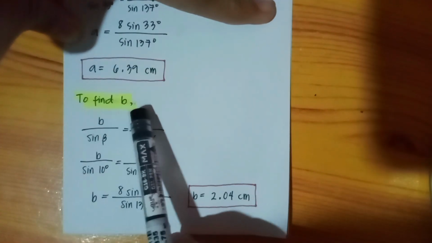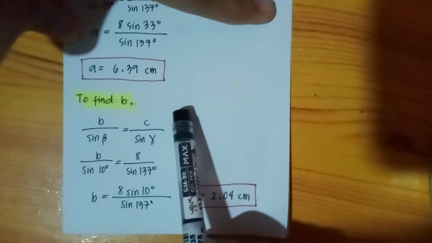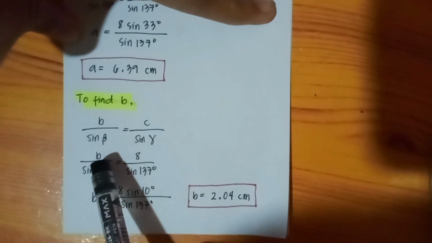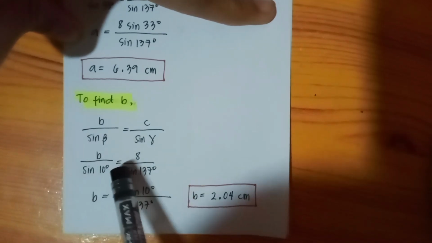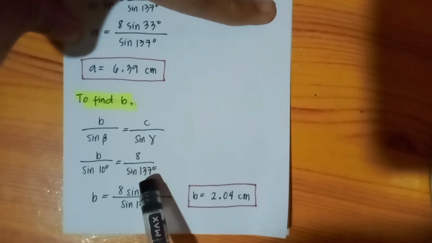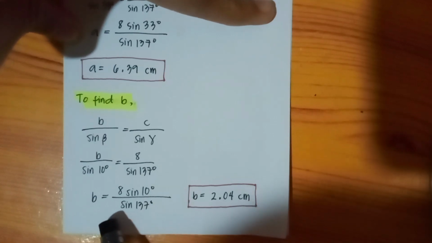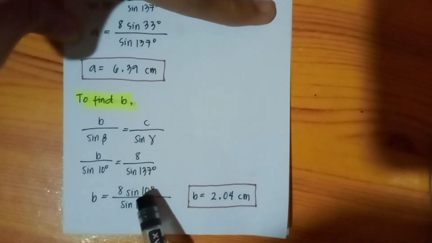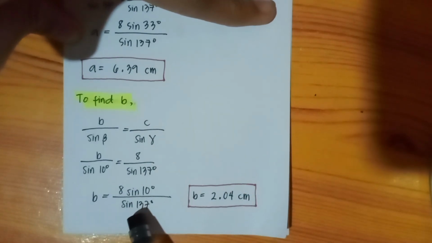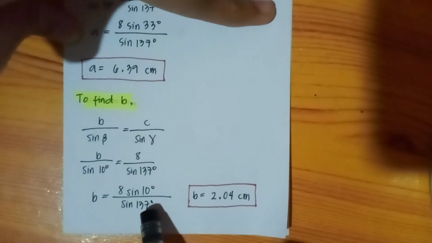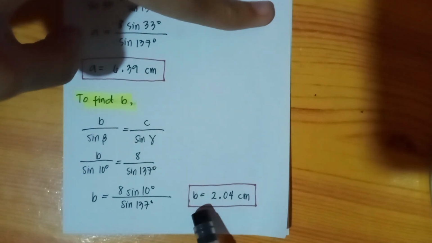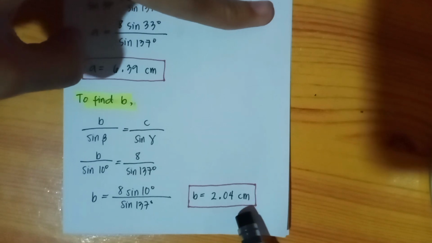So let's now find the side B by using the law of sines. So we have B over sine beta equals C over sine gamma. So copy the B over sine 10 degrees equals 8 over sine 137 degrees. So cross multiply and it will look like this. So we have B equals 8 sine 10 degrees over sine 137 degrees. So let's solve this by using the scientific calculator. So the result will be B is equal to 2.04 centimeters.